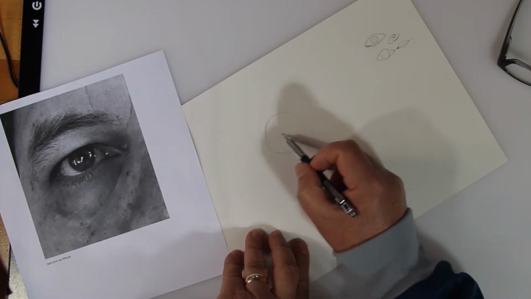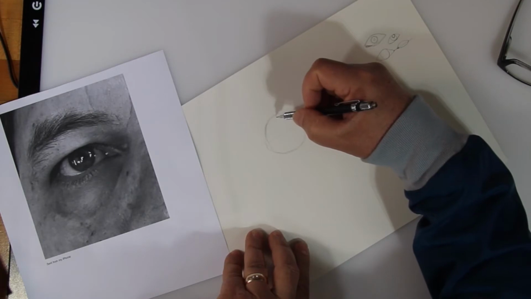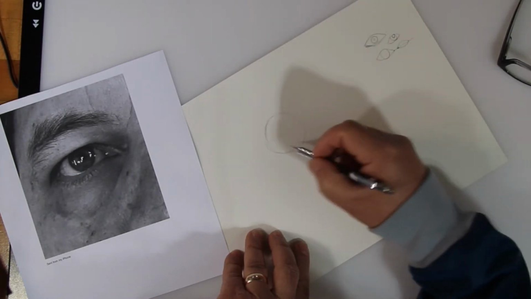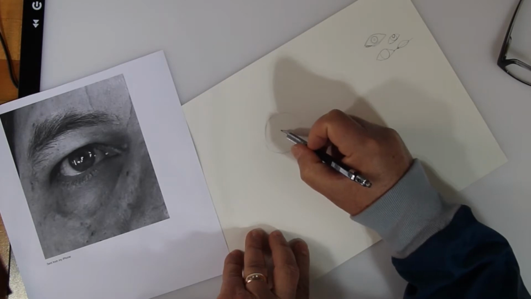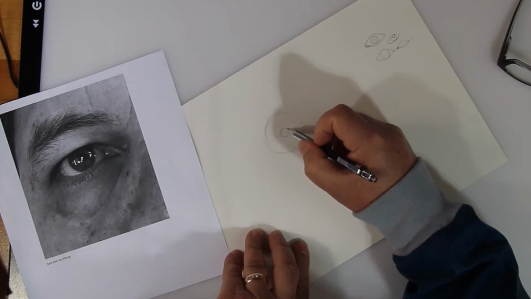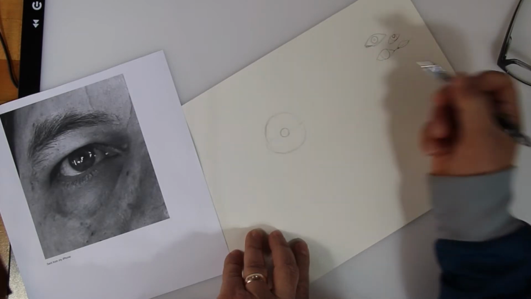Then we're going to find the center going this way, find the center going this way. Let's go ahead and put the pupil in. And in this particular photo, the pupil is not dilated quite as much as it was at night.